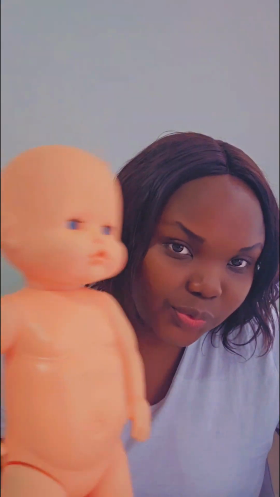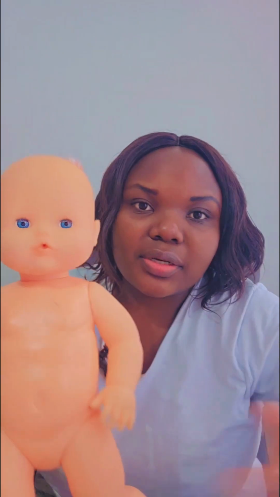scrotum. Okay, then you ask the mother if the baby is passing urine. So the mother will tell you, ask her how many pampers she has changed. Then you also talk about the penis having a patent urethra, no epispadias or hypospadias.